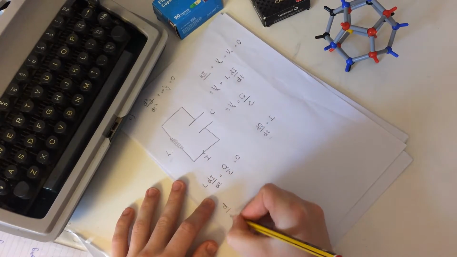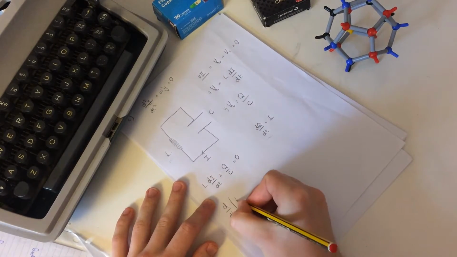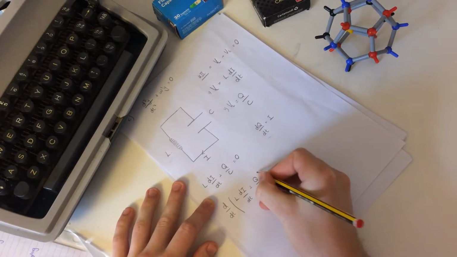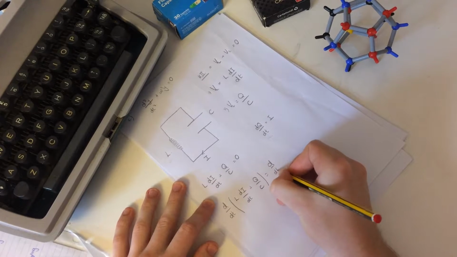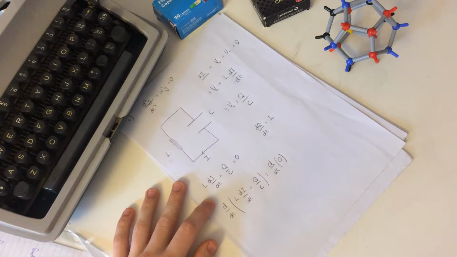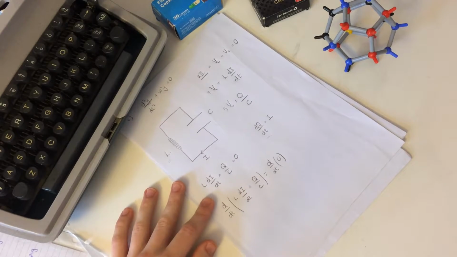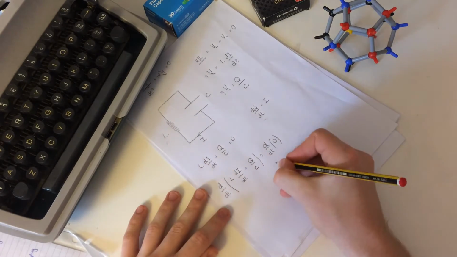So we put d over dt of L di over dt plus q over c equals d over dt of 0. Let's do the right hand side first. The derivative of 0 with respect to time is, no prizes for knowing, 0.